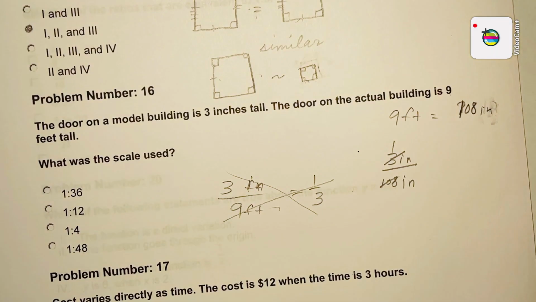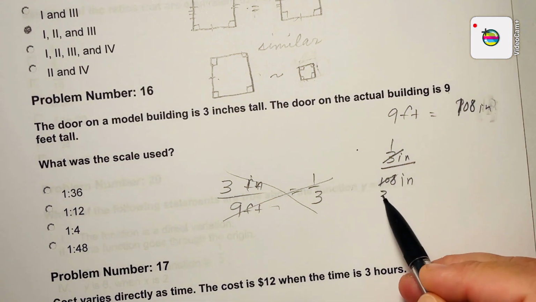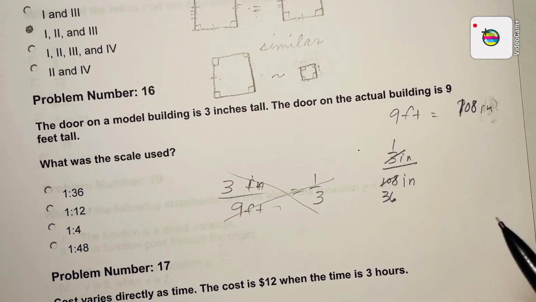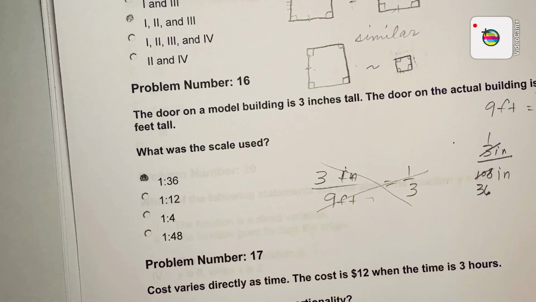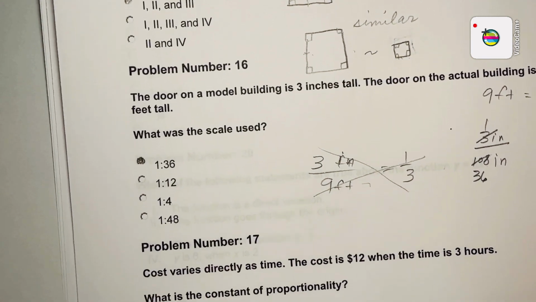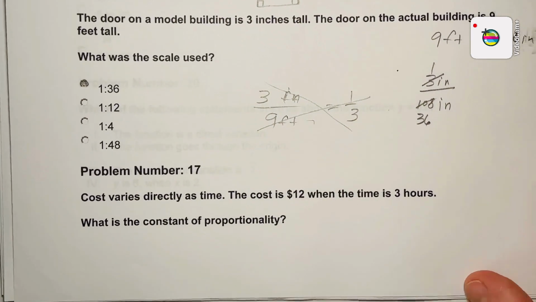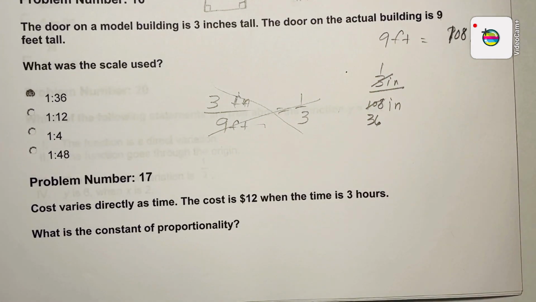$36 times. Okay, that's how we get 1 out of 36 here. Make sure you convert feet to inches before completing that problem. Your units must be the same to figure out the scale.